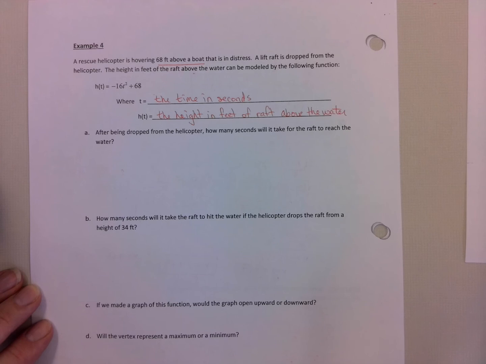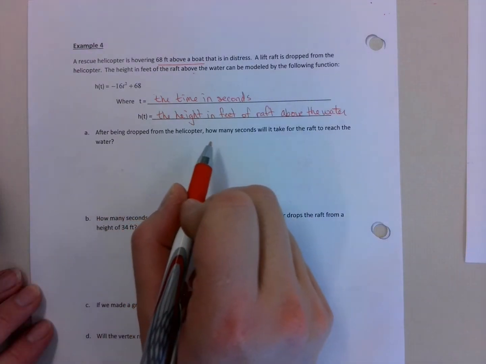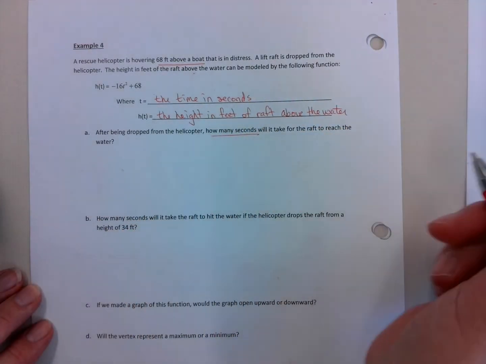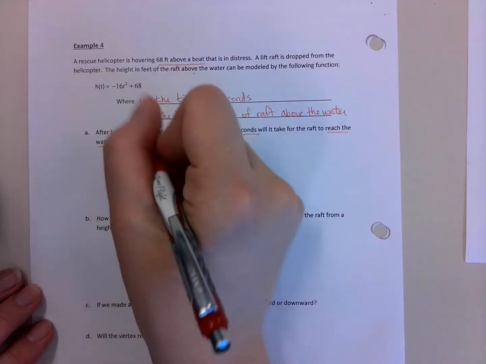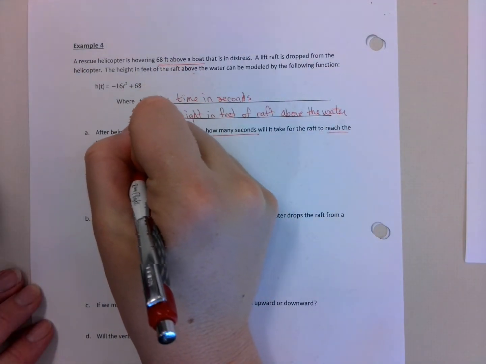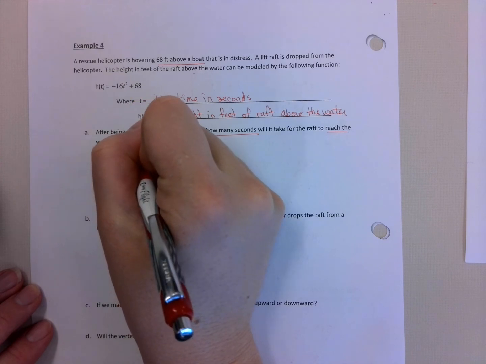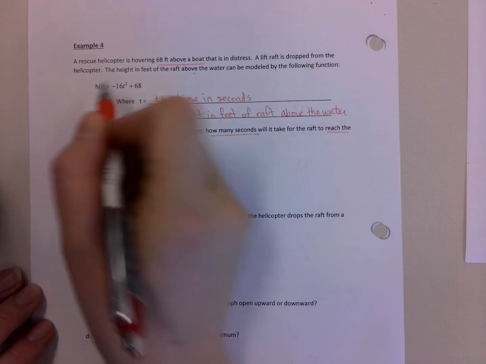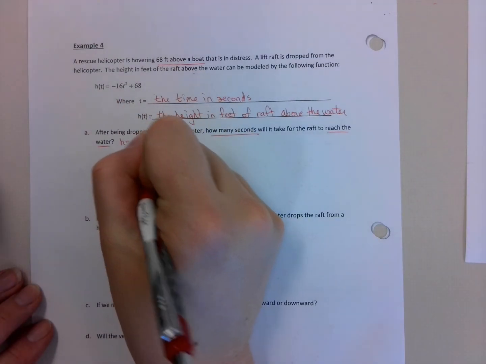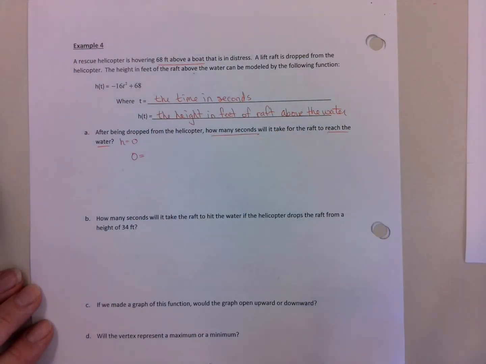All right, so it says after being dropped from the helicopter, how many seconds will it take for the raft to reach the water? Well, when the raft reaches the water, the height is 0. So I'm going to replace this h of t with the 0, just like we did when we solved by graphing.